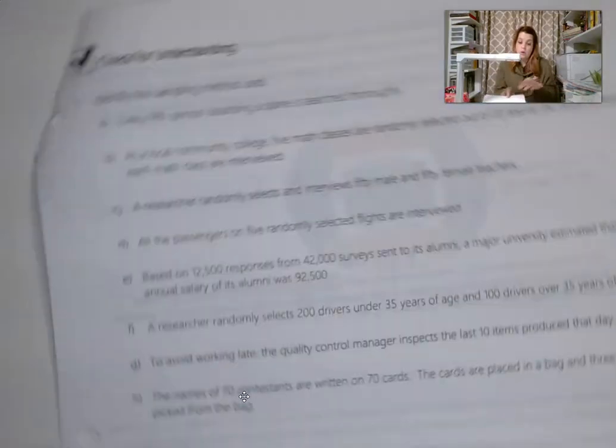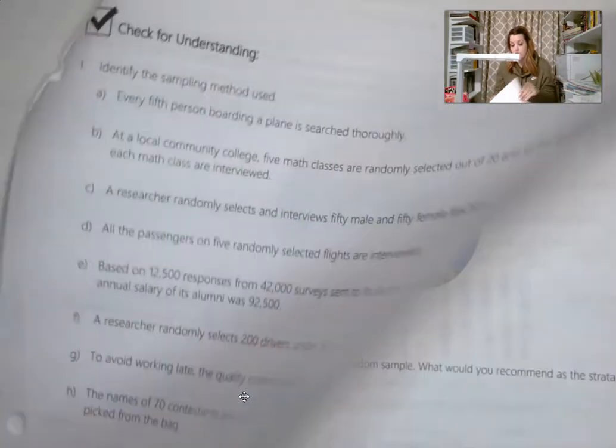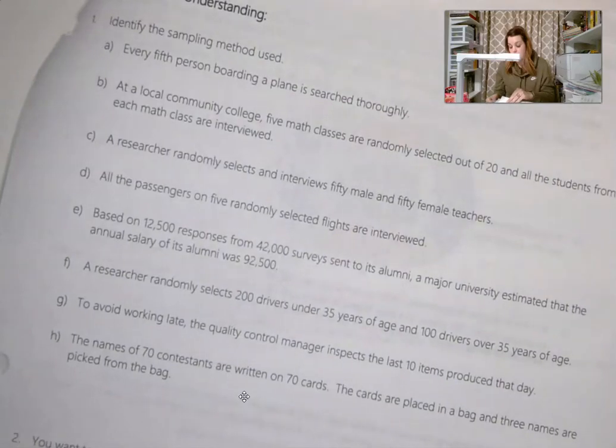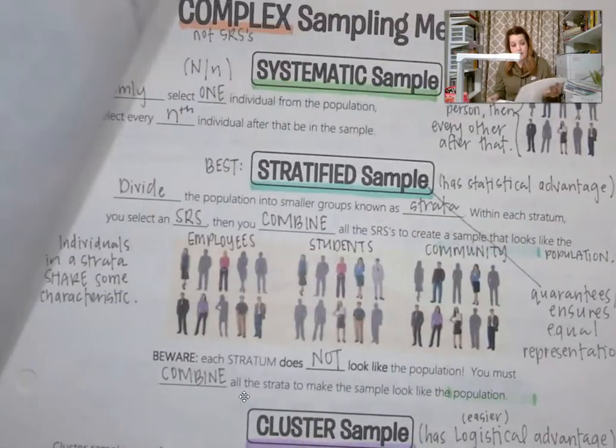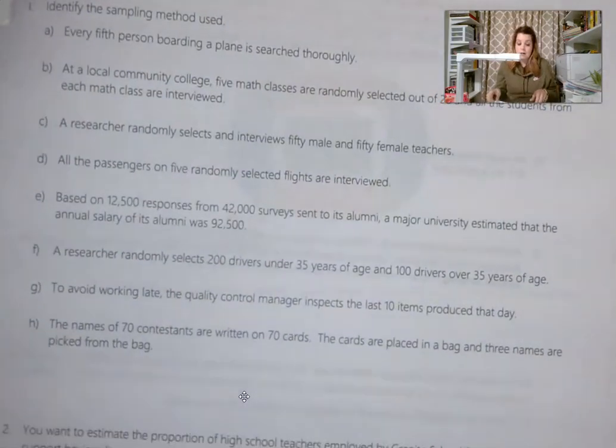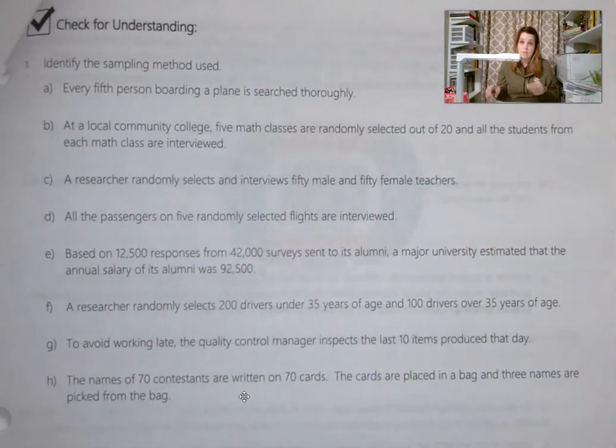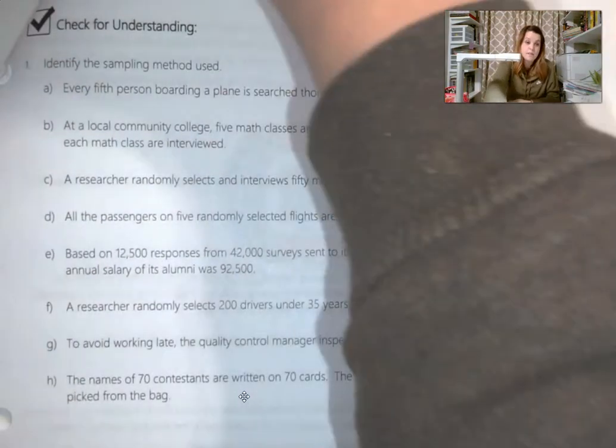Next up, you are going to finish your check for understanding. So it's page 817 to 820, and I will make sure that I get the solutions up for this as soon as possible. Okay, that's it.